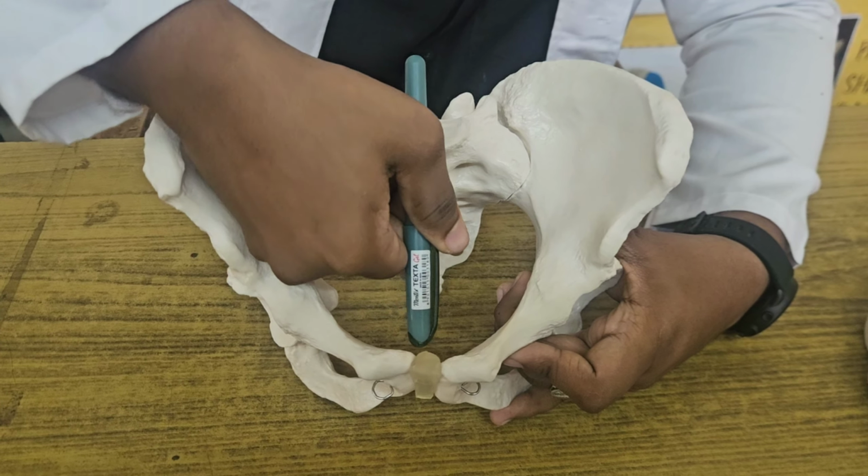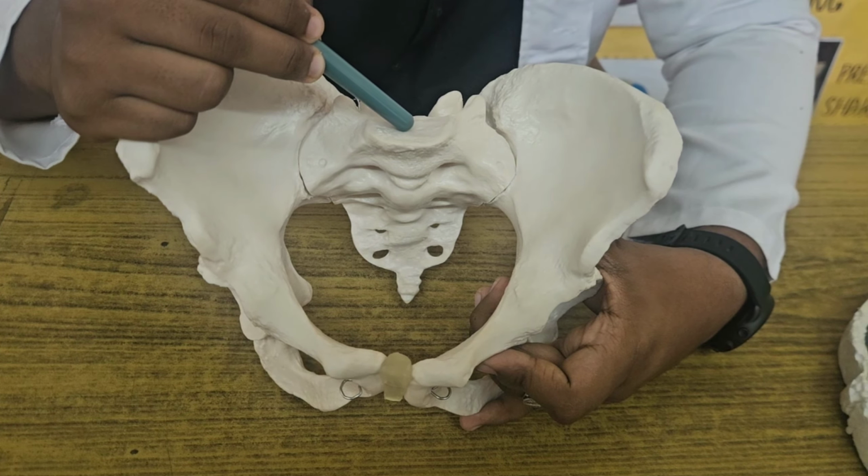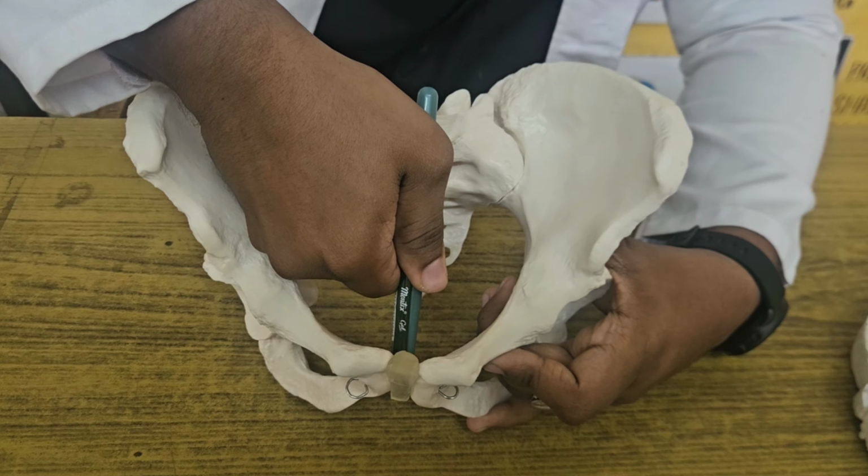That is like this. This will be 10 centimeter. Next is diagonal conjugate. That is from the midpoint of the sacral promontory to the lower part of the symphysis pubis. Like this it will come. It is 12 centimeter.